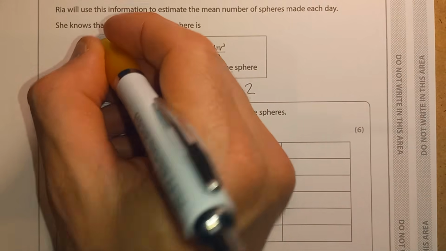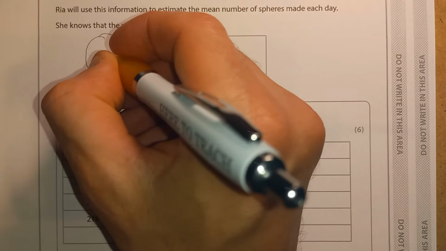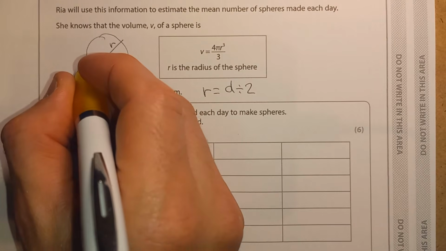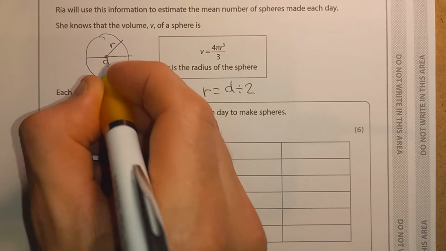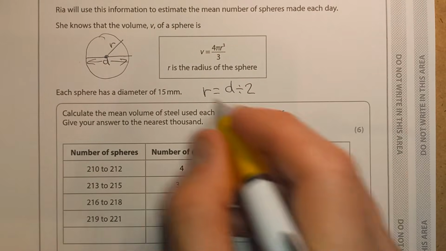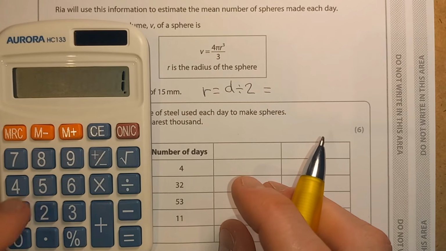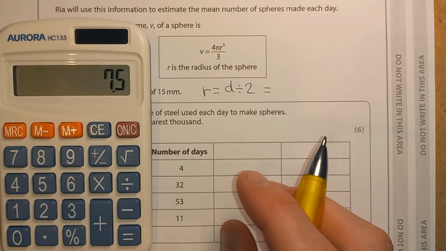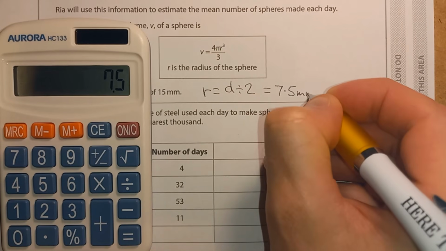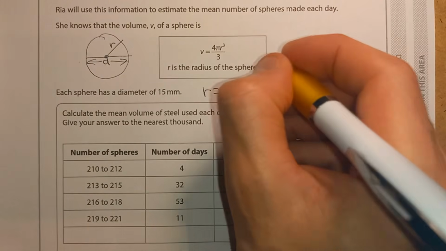Because if we think about a circle, the radius is halfway across, and the diameter is all the way across. So the radius is going to be the 15 millimetres divided by 2, which is 7.5 millimetres. So actually we can work out our volume.